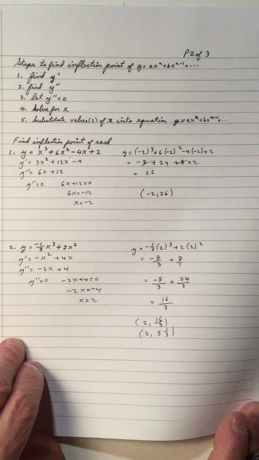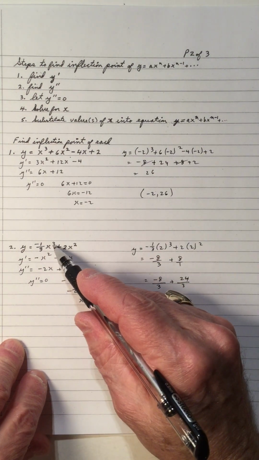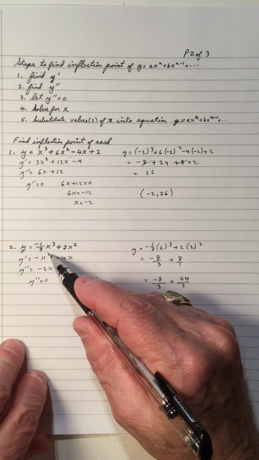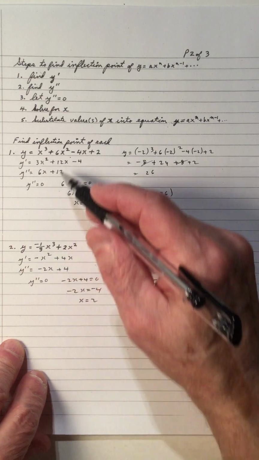So again, we have a cubic, and the first derivative of a cubic goes to a quadratic, and the next derivative of a quadratic goes to a linear. That happens in both of these.